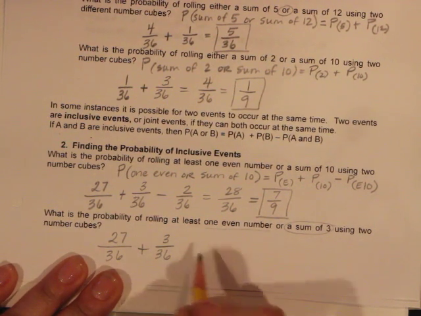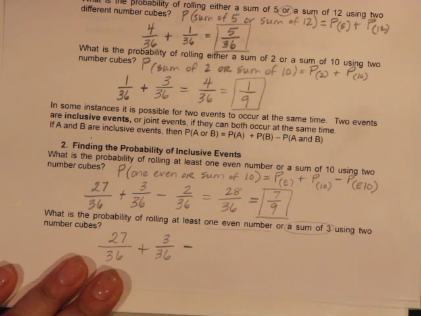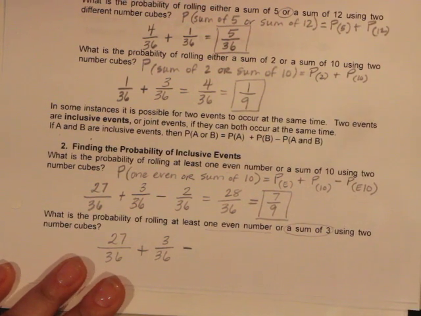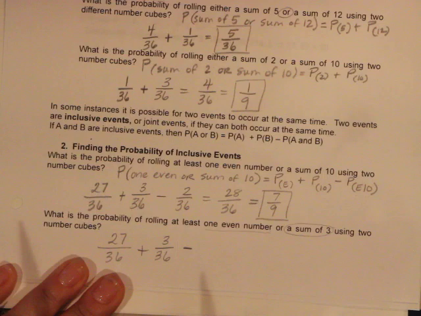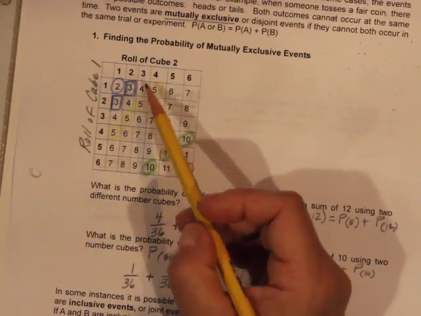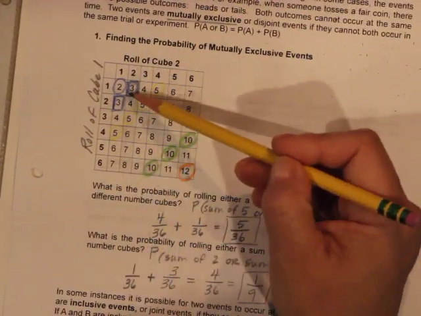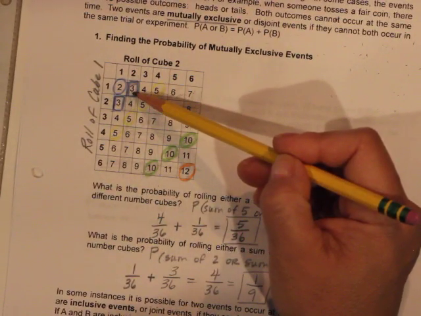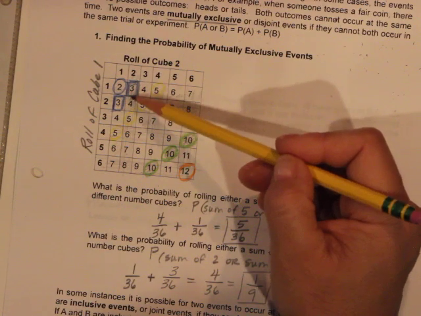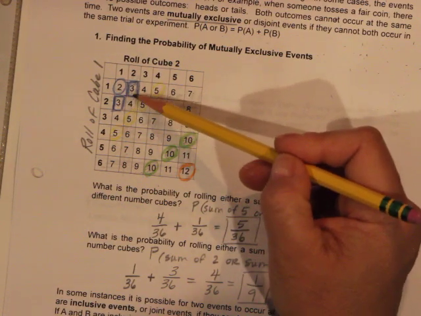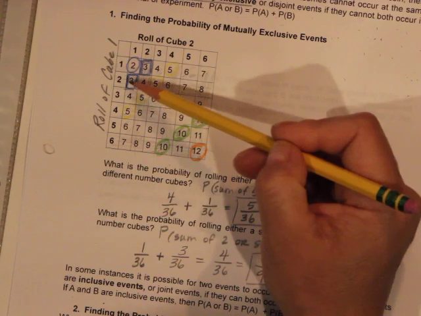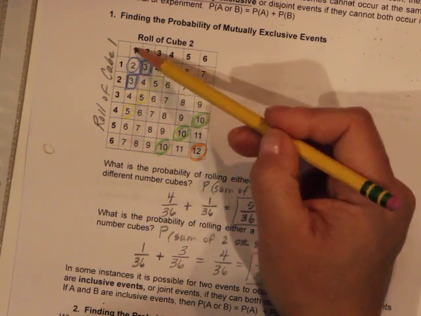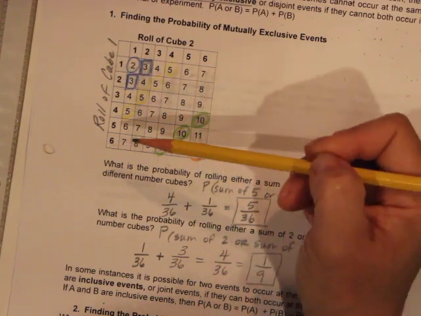Now, I need to subtract out any possibilities that I might have both an even number and a sum of 3, okay? So check this out. If I roll the sum of 3 here, then I've got an even number because I rolled a 2. I've got a 2 and a 1, so that one's out. If I roll a 2 and a 1 the other direction with these two cubes, I get that sum of 3.